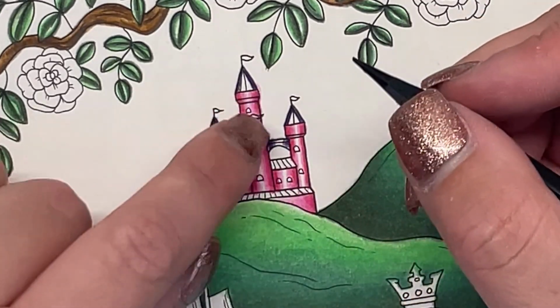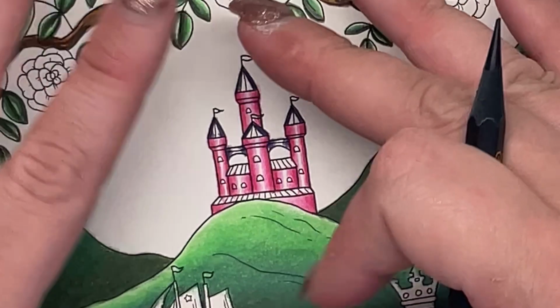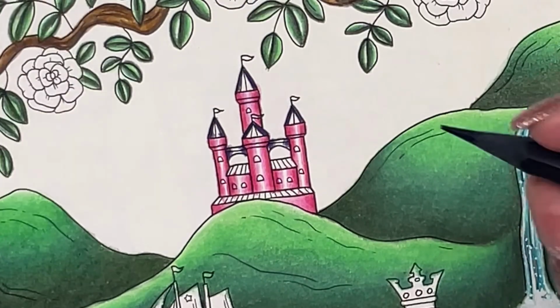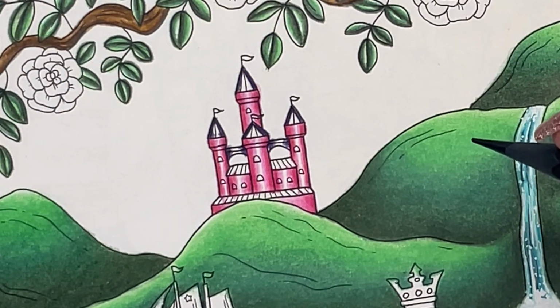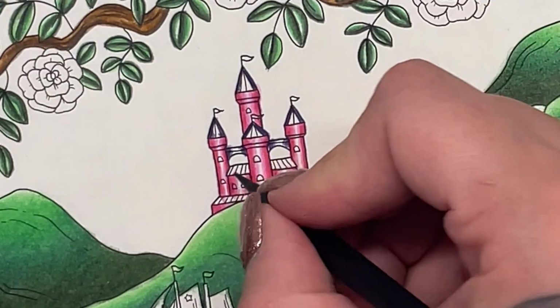I just thought to myself, I don't really have to erase that bit that I went out of the lines on, because I might do a bit of a very soft pink glow around the castle. That could be nice. Unless I do a gradient sunset. I'm not sure yet.